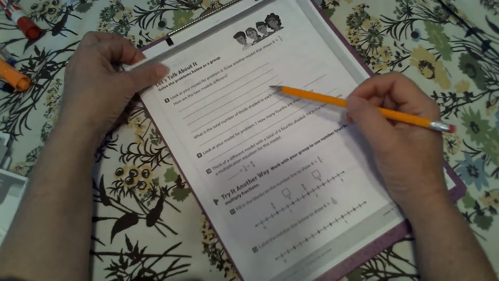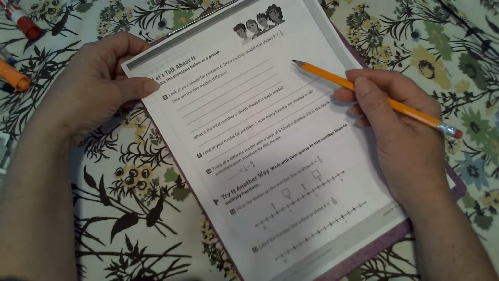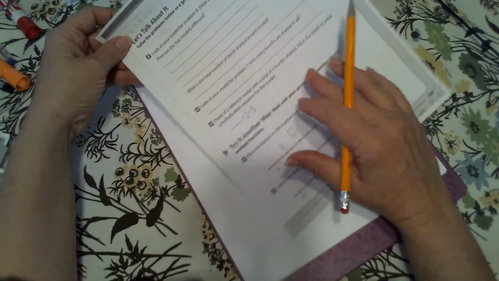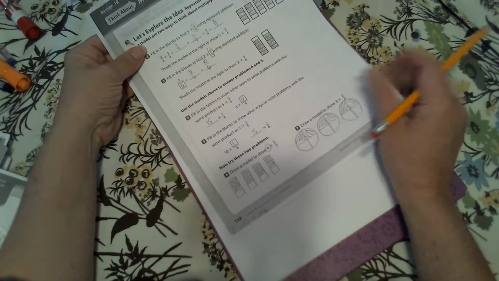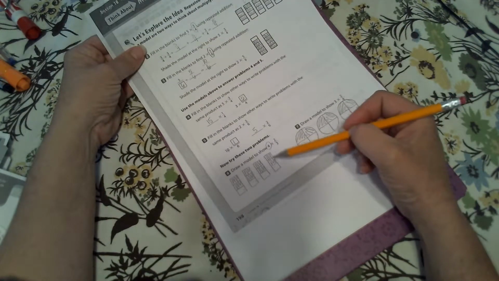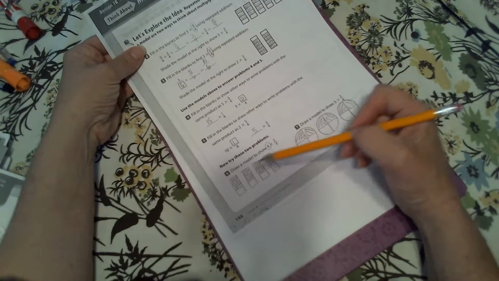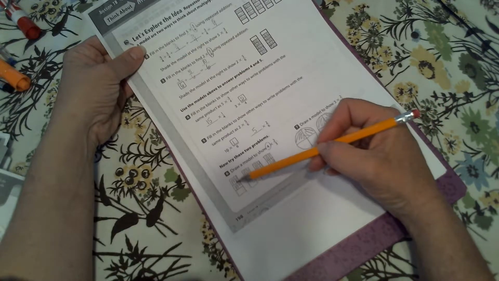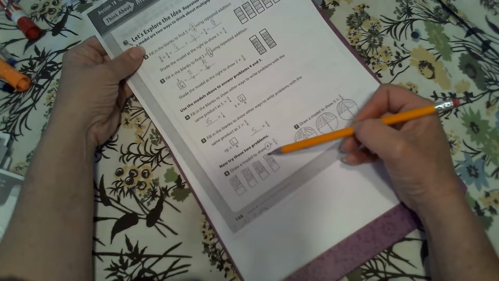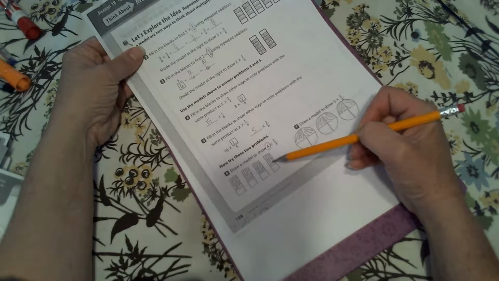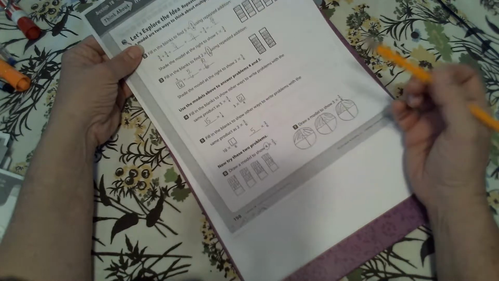So you can pause at any time. Now, when I look back at the model for problem 6, I've got 4 times 2/3. But I have 1, 2, 3, 4, 5, 6, 7, 8. I have 8 1/3. So 4 times 2/3 is the same as 8 times 1/3 because it's 8 1/3.